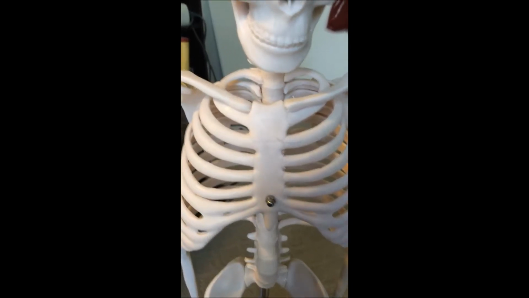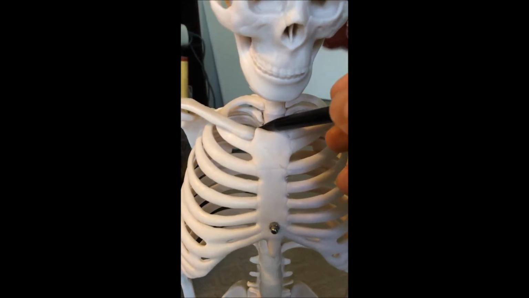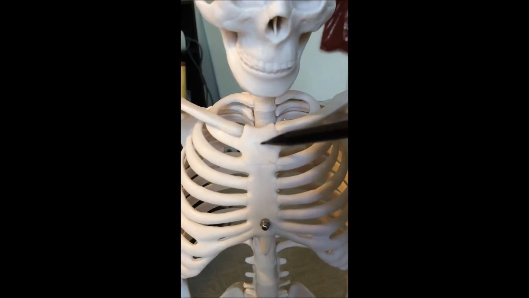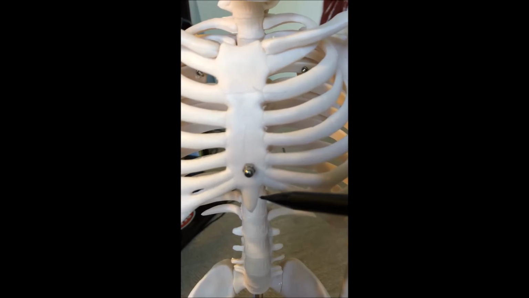Alright, now let's look at the sternum. Up top you have the jugular notch, and then the manubrium is this section right here. Here's the body, and down here hanging is the xiphoid process.